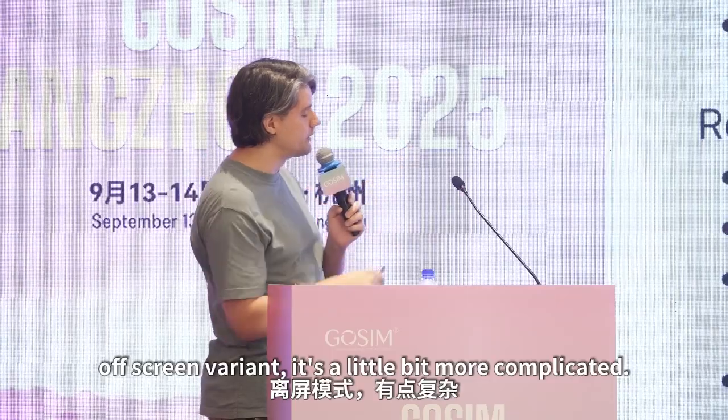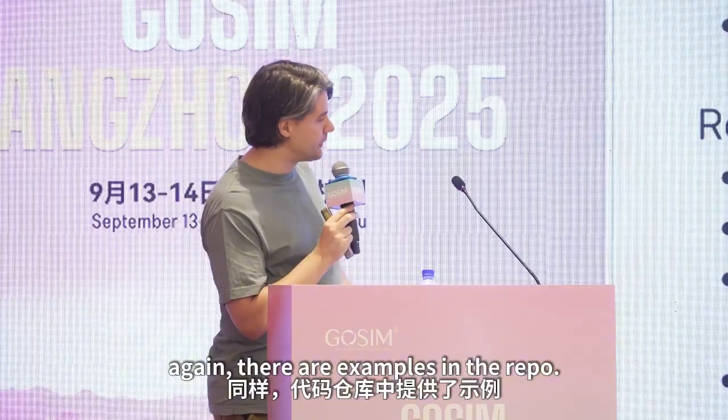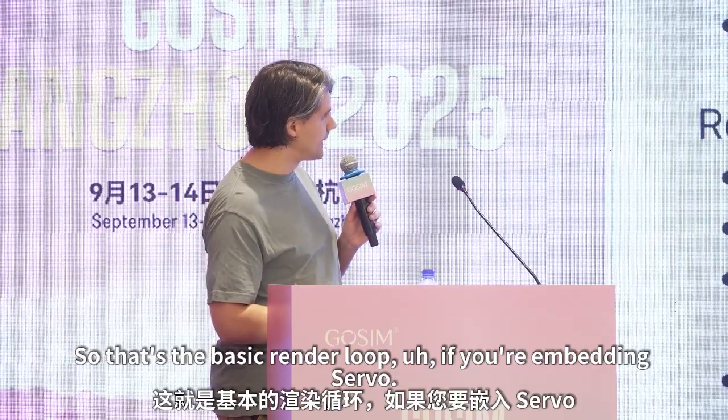For the off-screen variant, it's a little bit more complicated. I won't go into the details. Again, there are examples in the repo. So that's the basic render loop if you're embedding Servo.